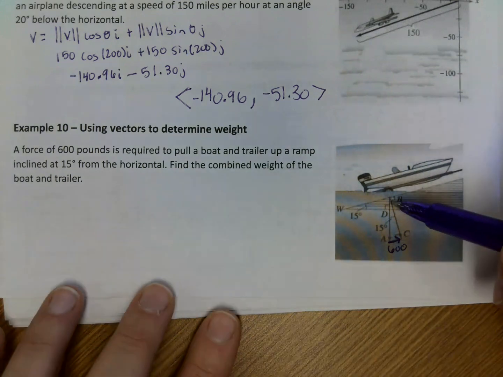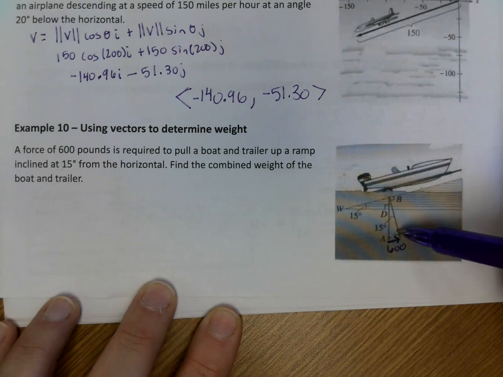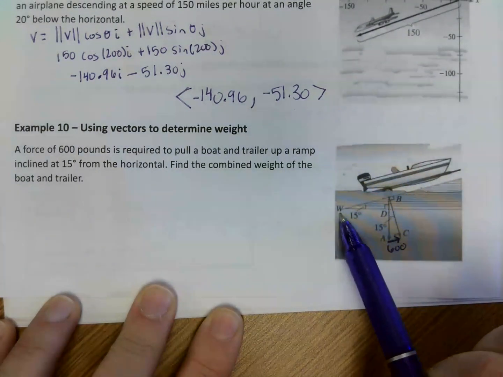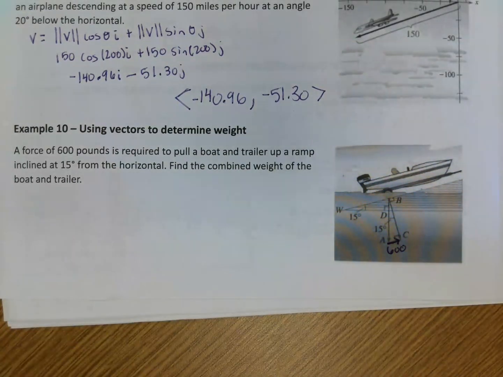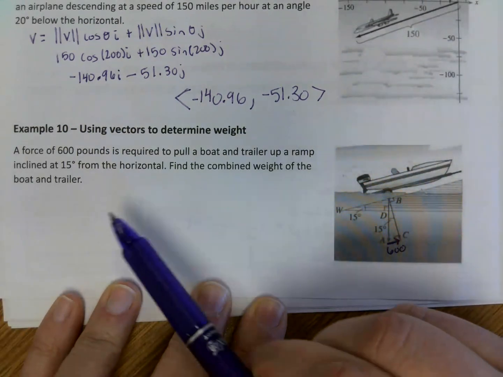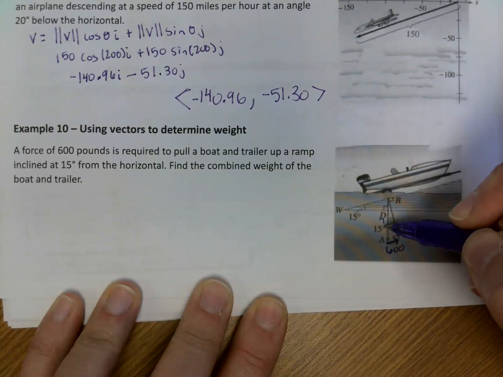Now, if I took this triangle right here with our actual force of gravity, our restrictions on the ramp, and if I turned it, that'd be like the same triangle that's right here. So this 15 degrees is kind of like this 15 degrees, but it's just written in a different format. So what are we actually looking for again? It says our combined weight of the boat and the trailer. So again, that's what gravity is. So that's this part right here.